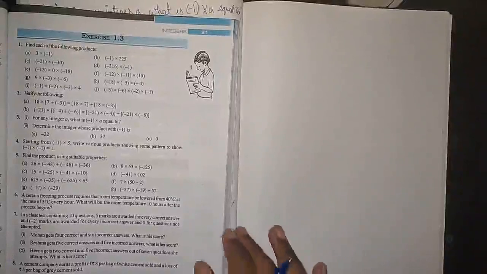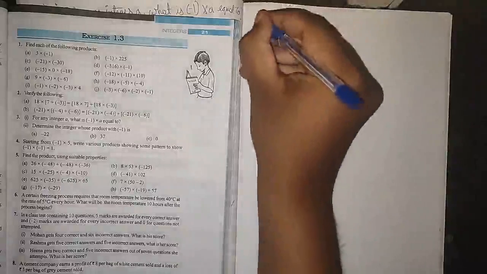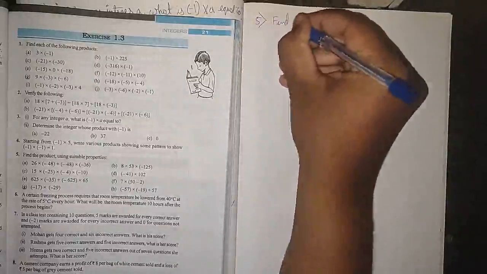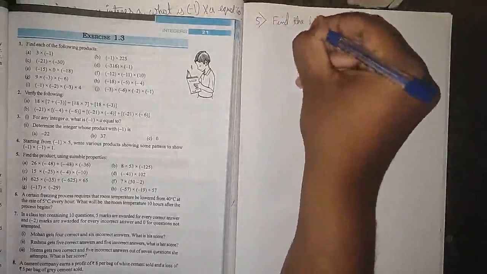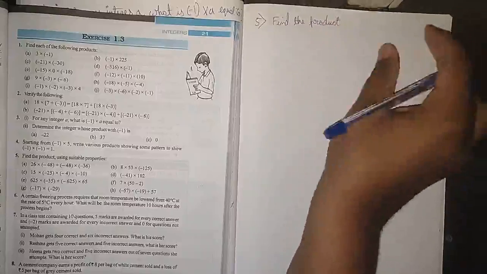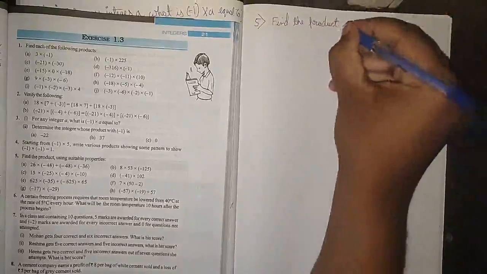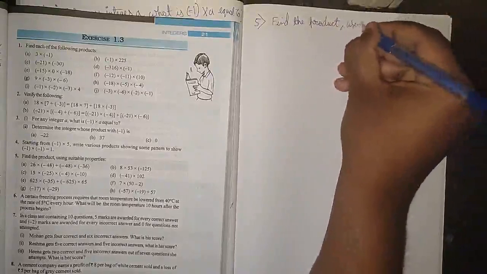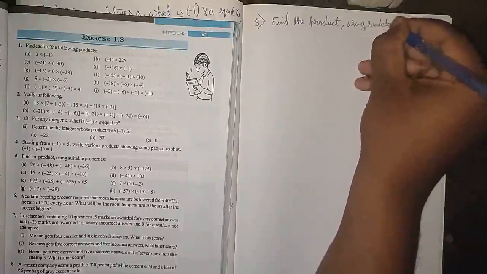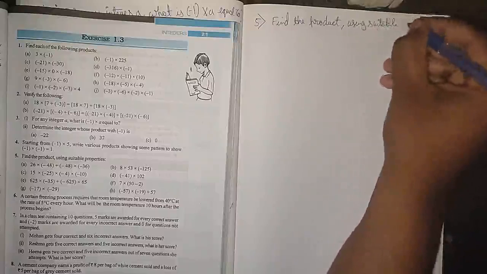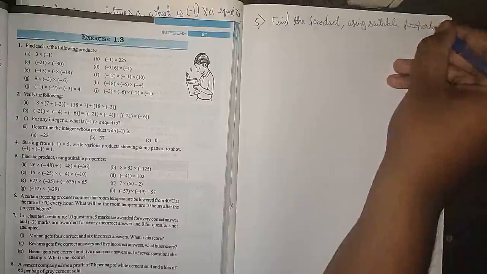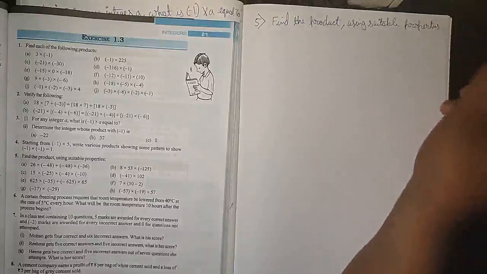Using okay, find the product. Product means what? Multiplication, no? So find the product using suitable property. You have learnt in multiplication, you have learnt many properties.